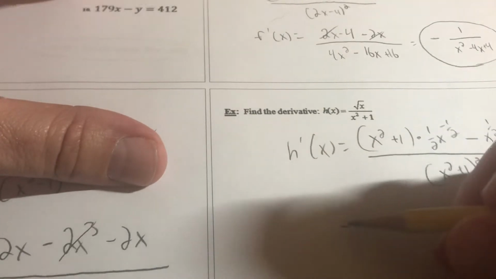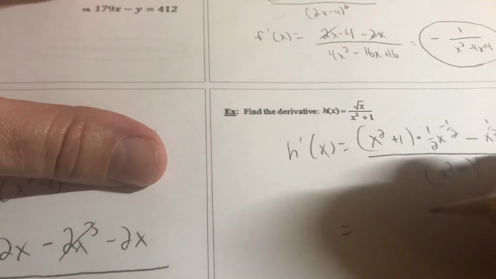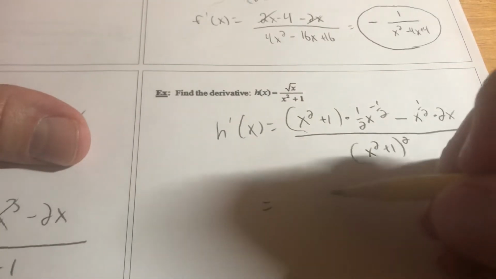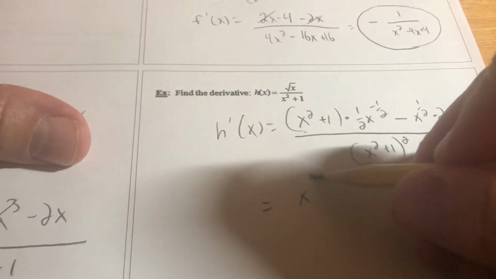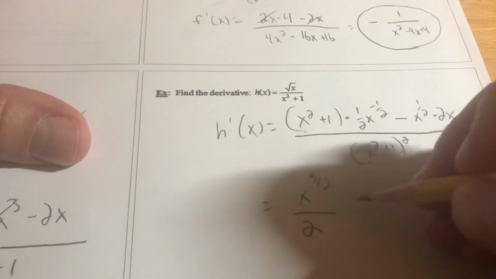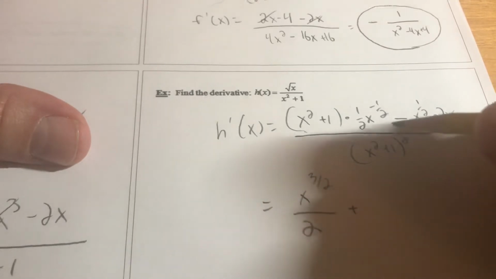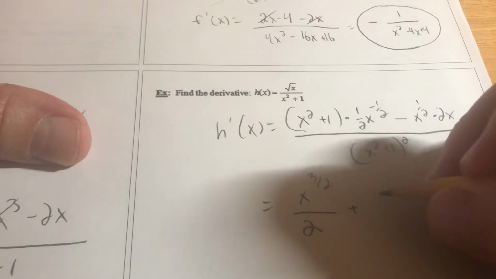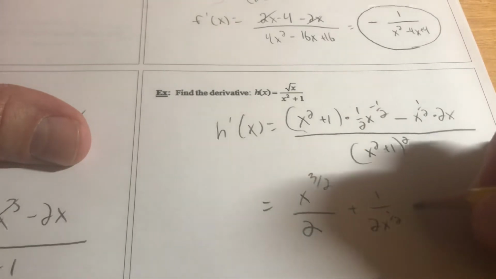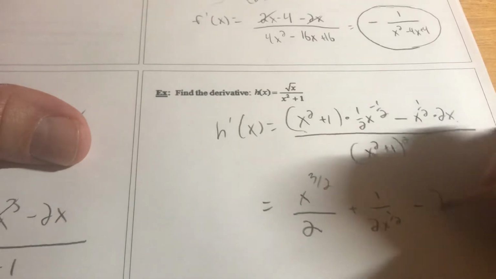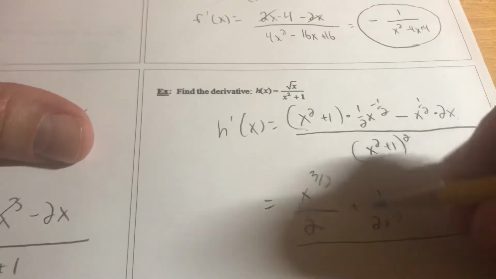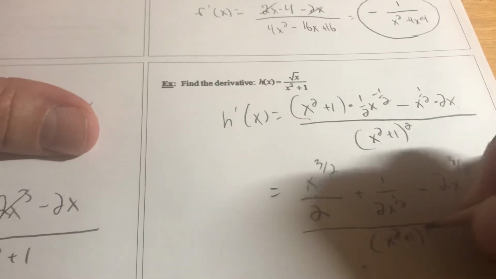Okay, so what are we going to do here? We're going to have x squared times 1/2 x to the 1/2, which is x to the 3/2 over 2, plus 1 over 2x to the 1/2, minus 2x to the 3/2, over the denominator squared.